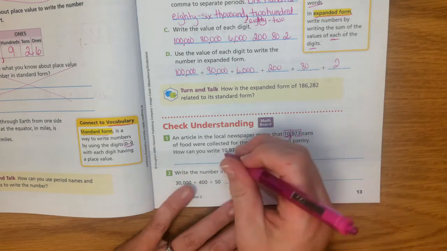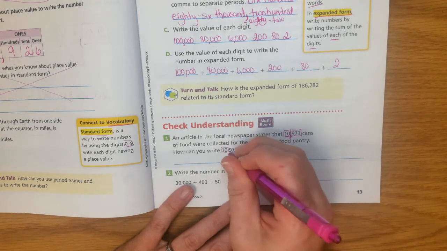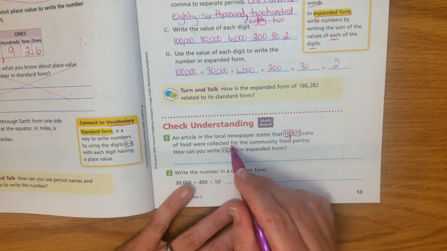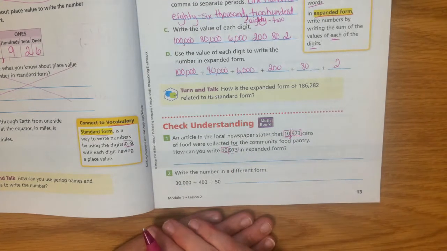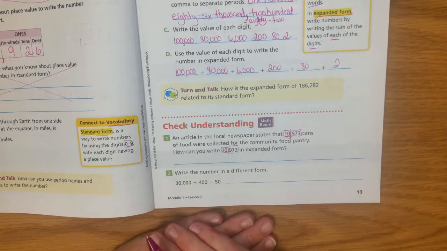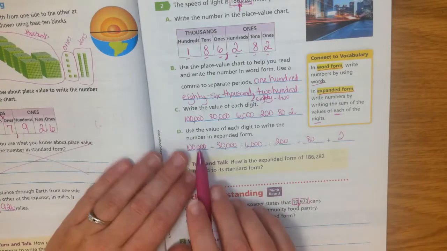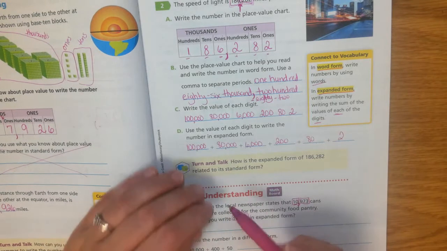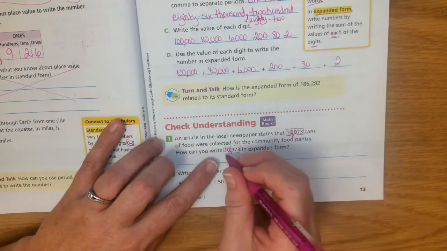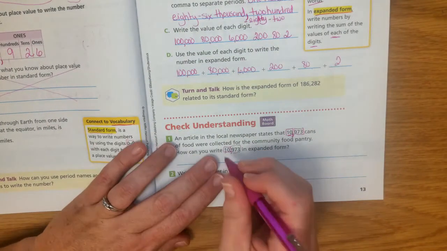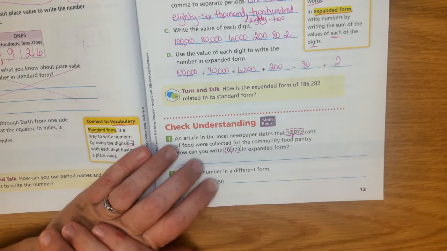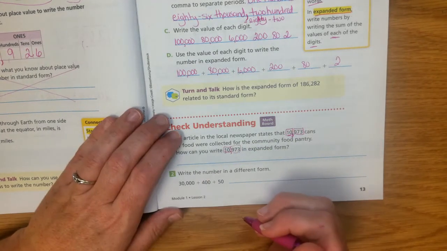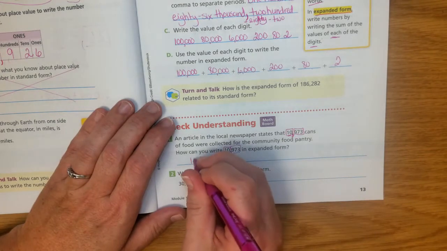How can you write 10,973 in expanded form? Well, remember, expanded form is using the value of each digit to write the number. So we're stretching out this number. I know I'm going to start in my biggest place value. I have a 1 in the, I hope you're thinking or said out loud, the 10,000s place.